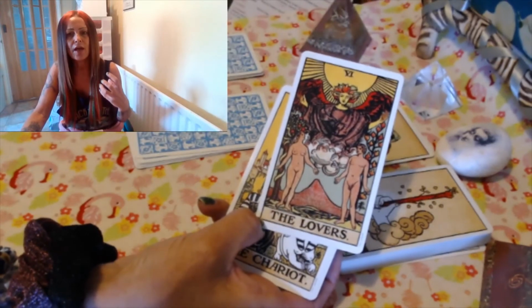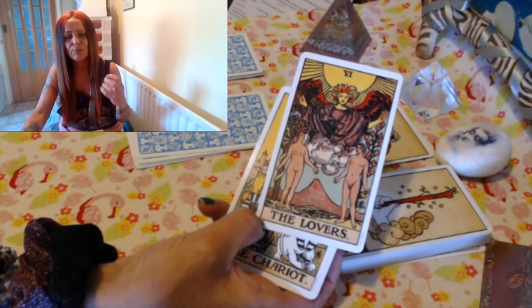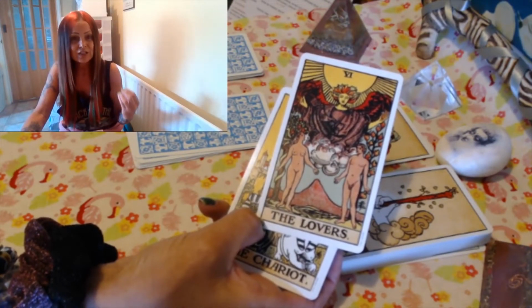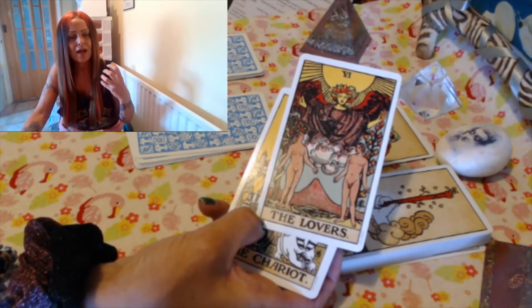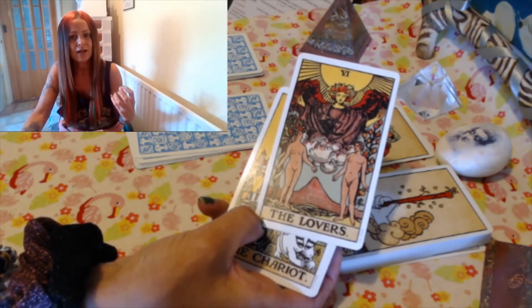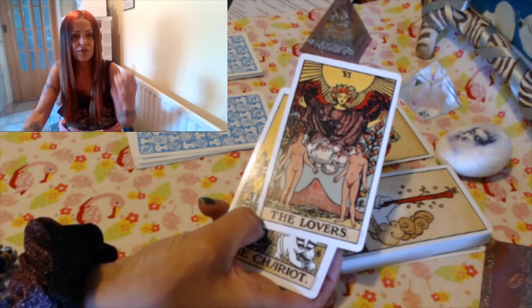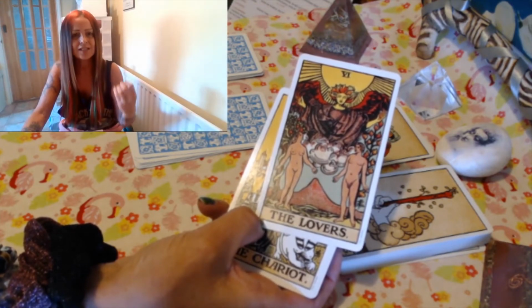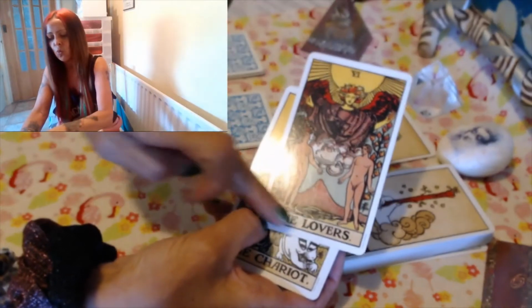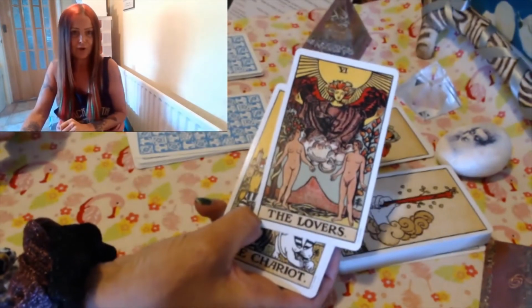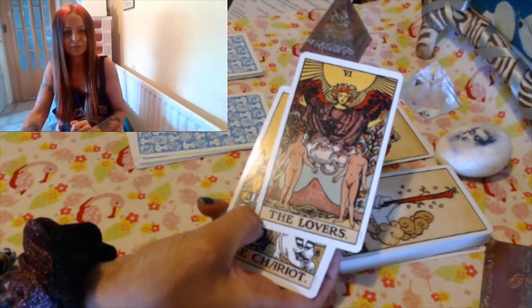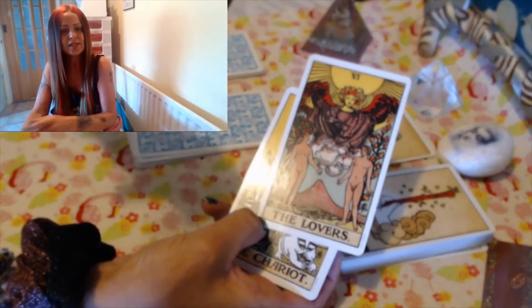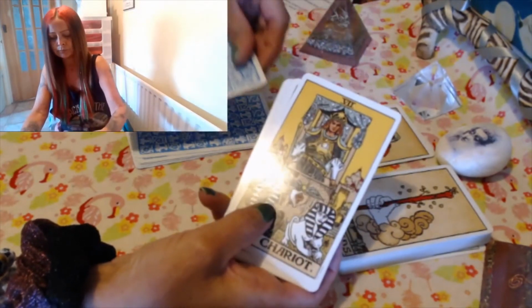So again, the 6s represent satisfaction, success, and harmony. How do I move forward to victory, to success, to harmony within love? Victory and success in love. How do you move forward? The choice, the decision you have to make.